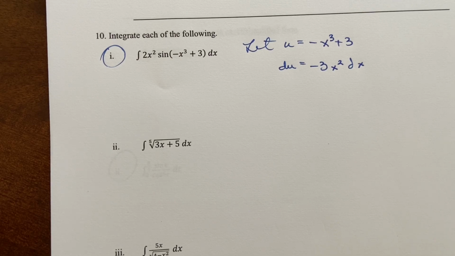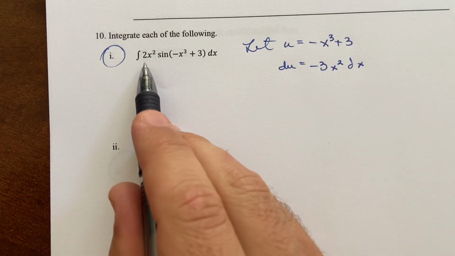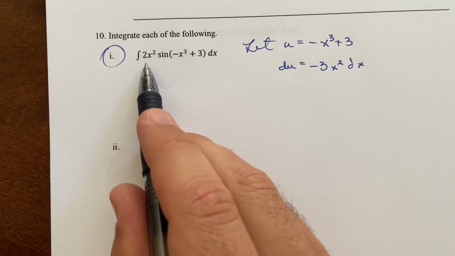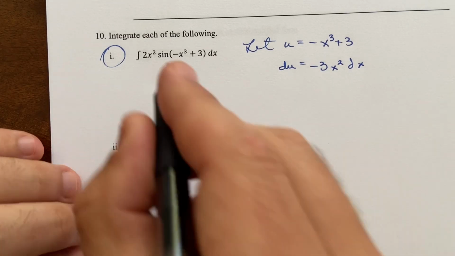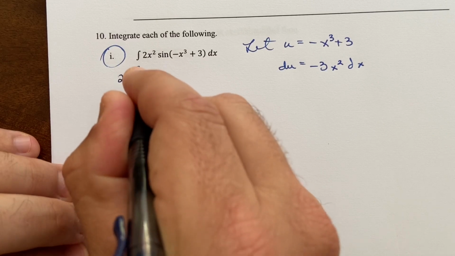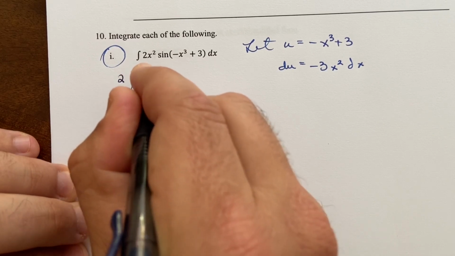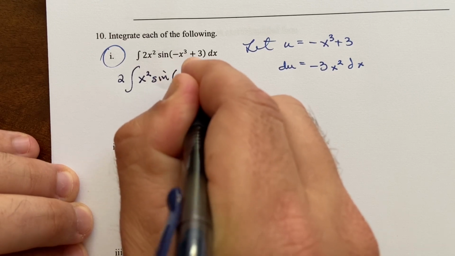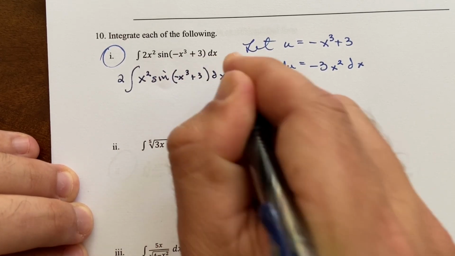Okay. I have a 2, so maybe I'll pull that 2 out. All right, so this would be a 2, and then integrating x squared sine of negative x cubed plus 3 dx.